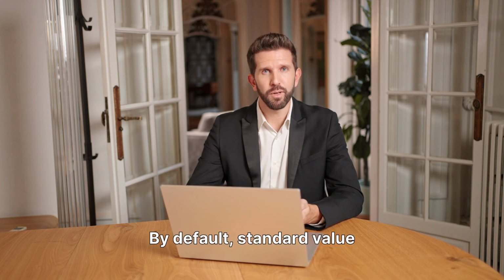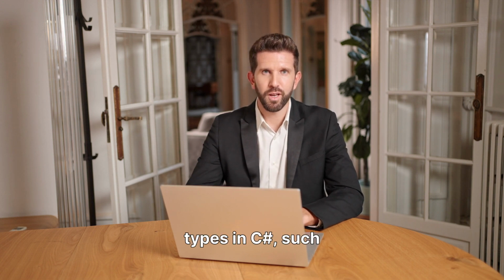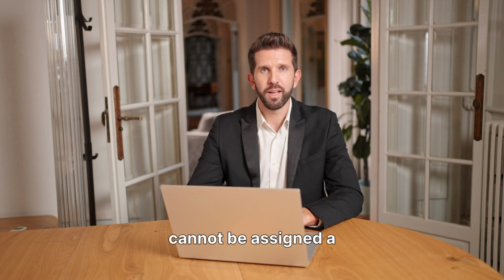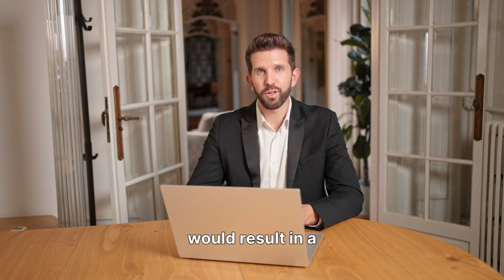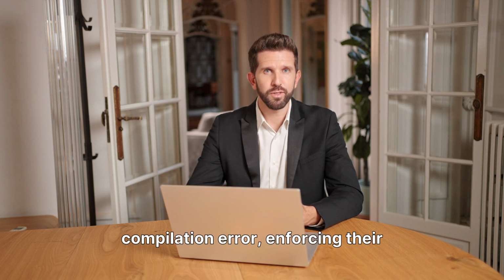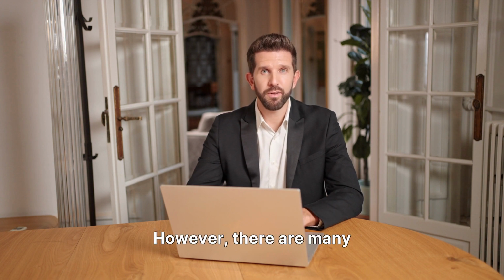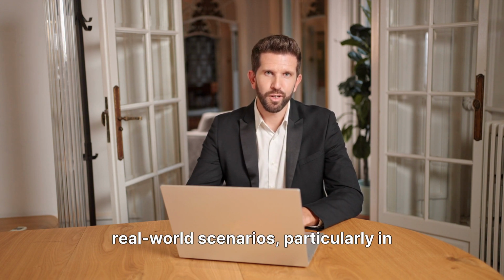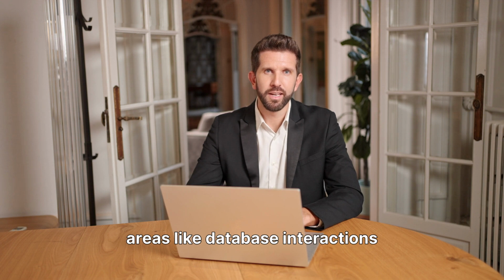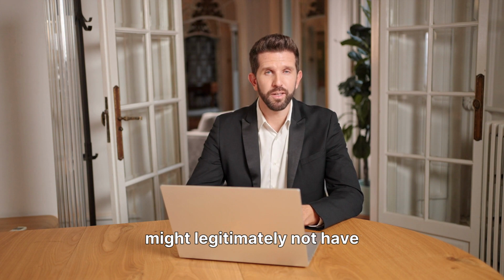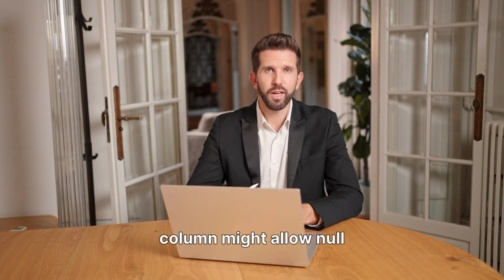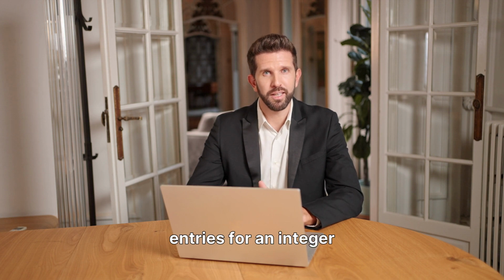By default, standard value types in C#, such as int or bool, cannot be assigned a null value, as they are designed to always hold a concrete value. Attempting to do so would result in a compilation error, enforcing their non-nullable nature. However, there are many real-world scenarios, particularly in areas like database interactions or parsing user input, where a value type might legitimately not have an assigned value. For example, a database column might allow null entries for an integer field.